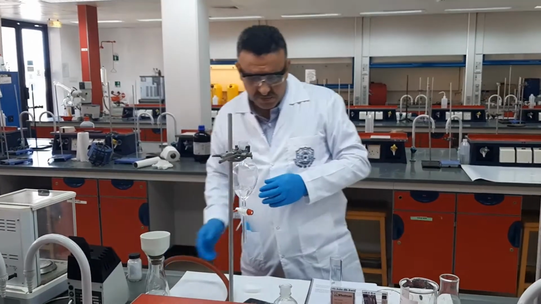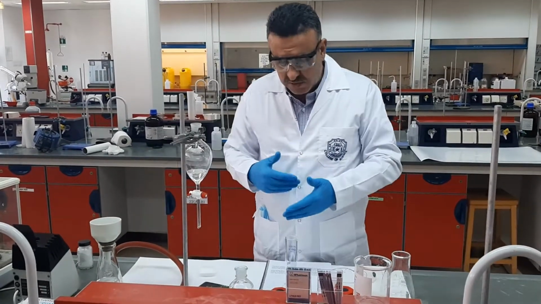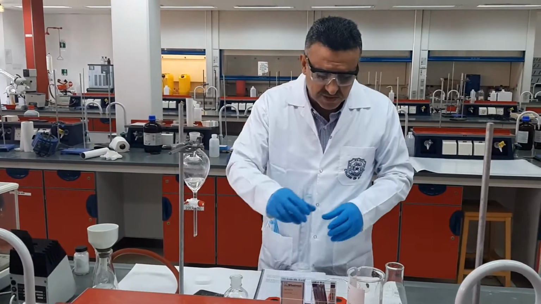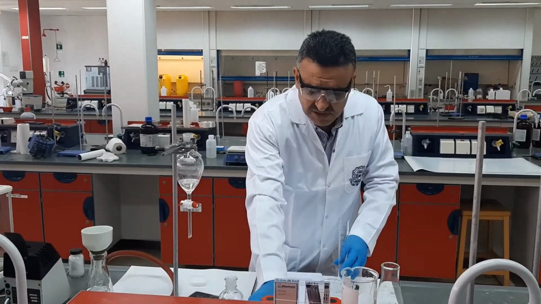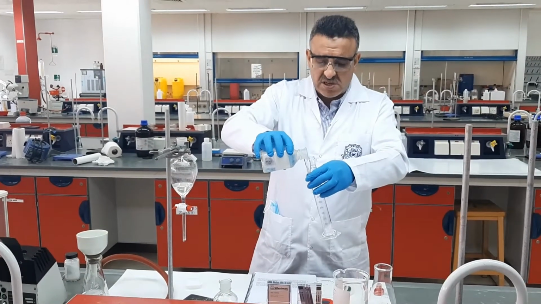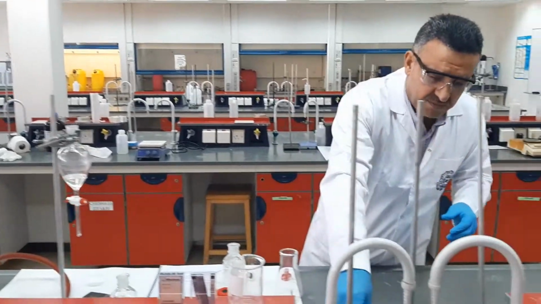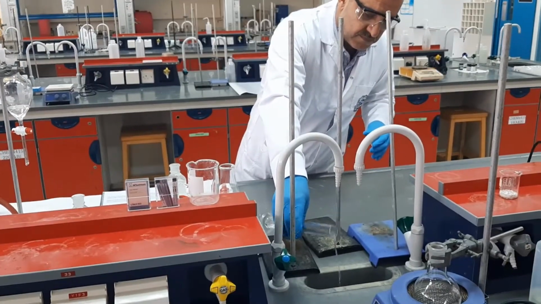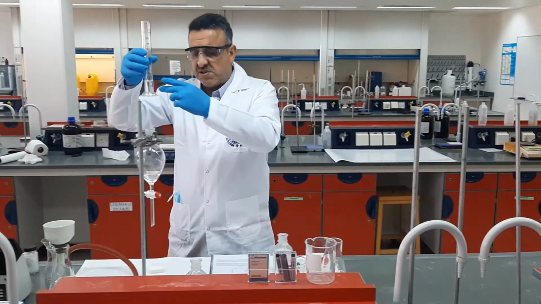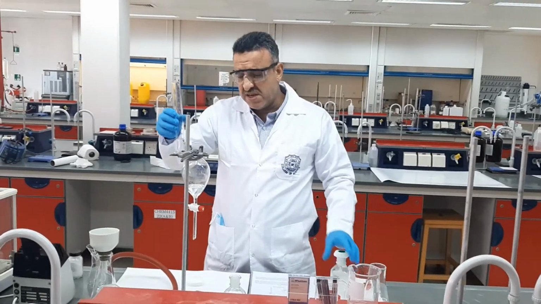Now, after we transferred it into the separating funnel, according to your procedure, we will add 20 milliliters of sodium hydroxide. Now, what's the purpose of adding the 20 milliliters of sodium hydroxide? The sodium hydroxide is a base, and it forms the aqueous layer here.